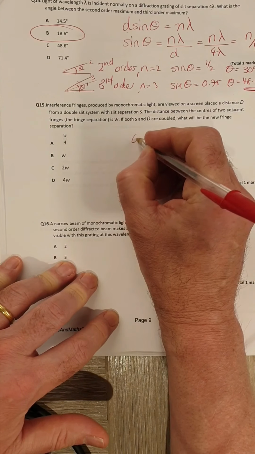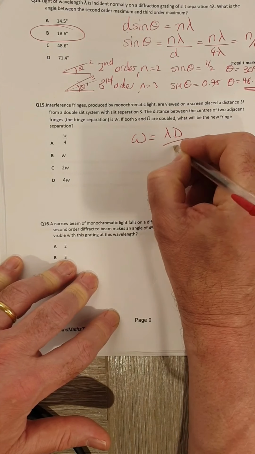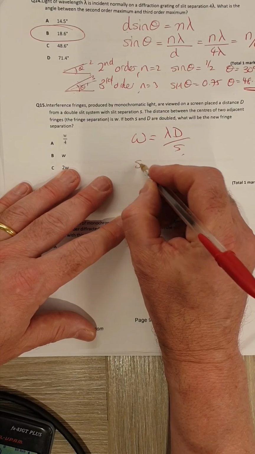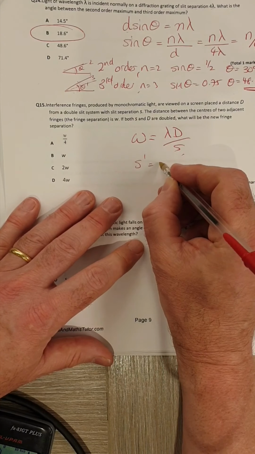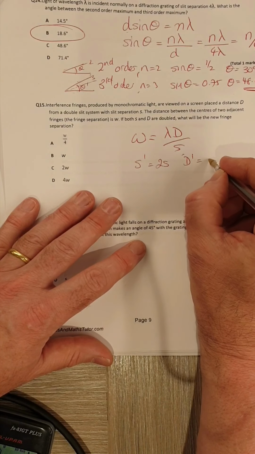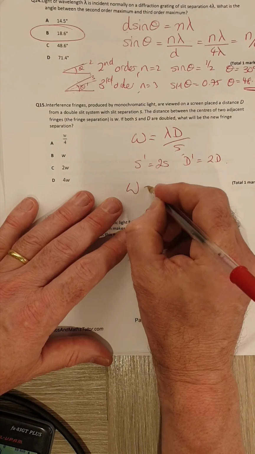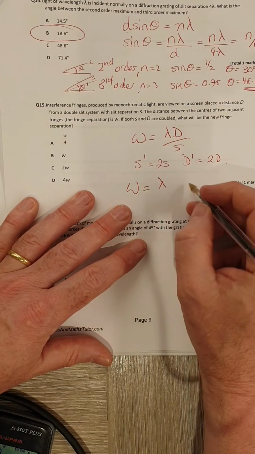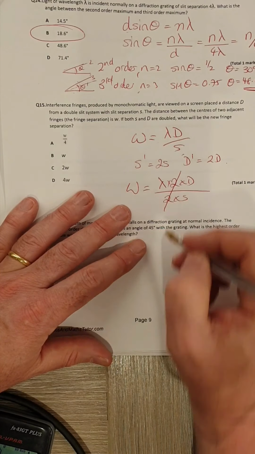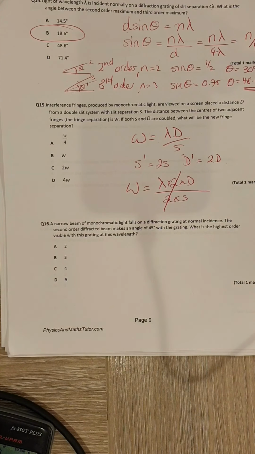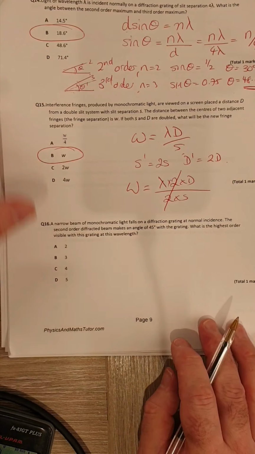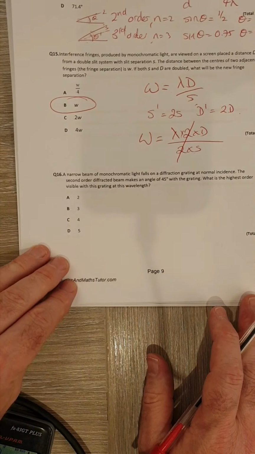So again, I'm looking at the equation from my data and constants sheet for this reasoning, and what I've been told is S has doubled and D has also doubled. So that gives me that the fringe spacing is going to be the wavelength times 2 times D divided by 2 times S, and the 2's cancel out. So I'm going to be left with, overall, no change. I have the same fringe separation.